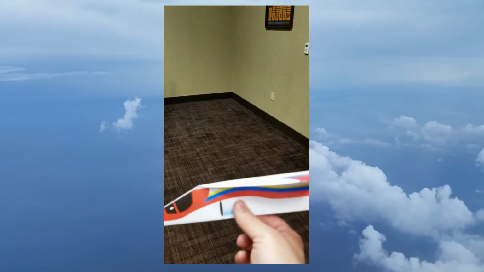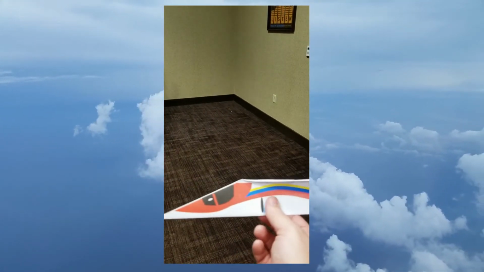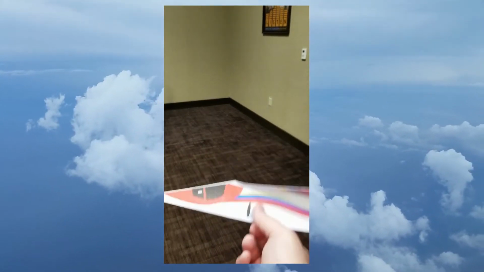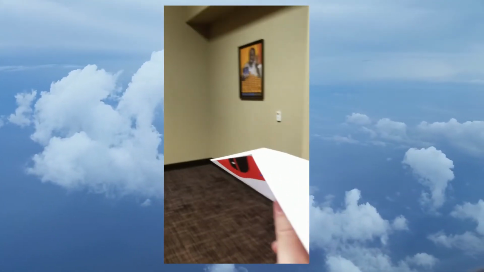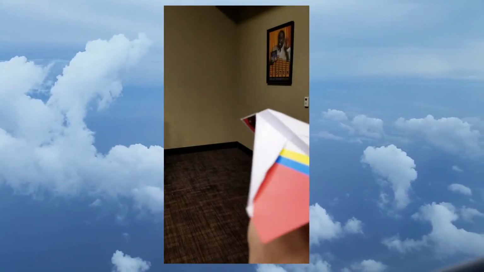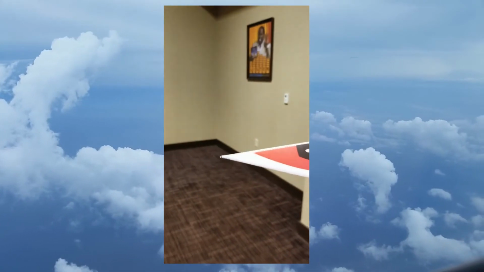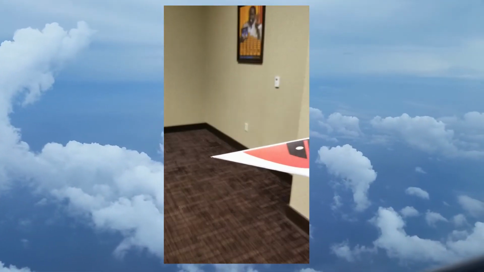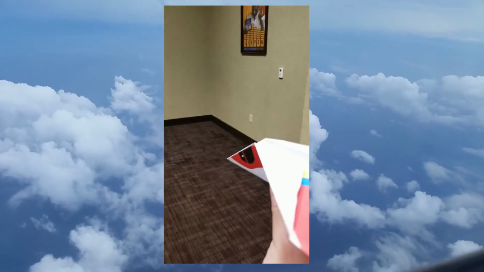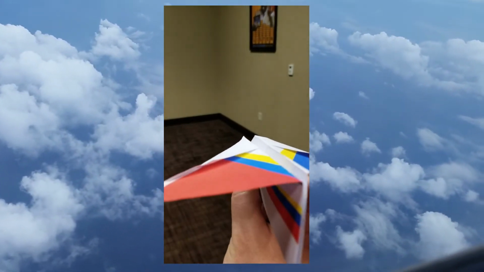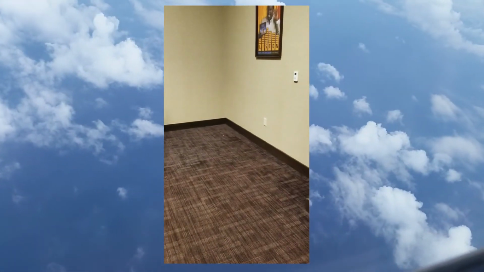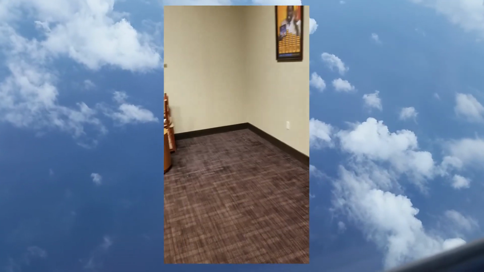Now, for my test today, I'm going to hold it pretty much kind of near the middle, and we'll see what happens. I'm hoping that this is going to fly and end up hopefully hitting the wall over there. Now I'm not going to throw it too hard because I don't want to dent the nose of my plane. So we're just going to gently throw. So I'll take my plane off camera here, and we'll test it out here in 3, 2, 1.